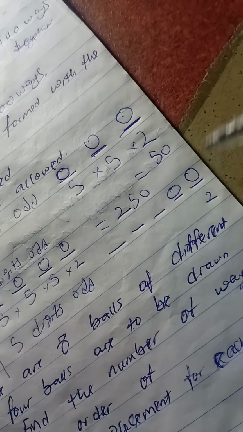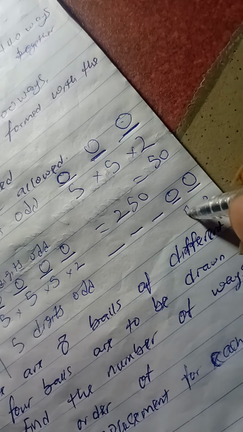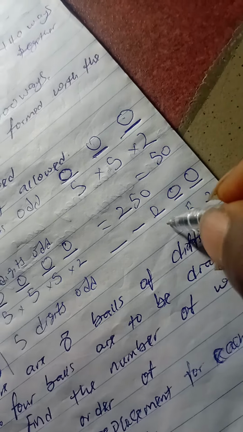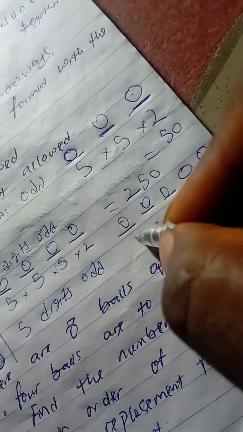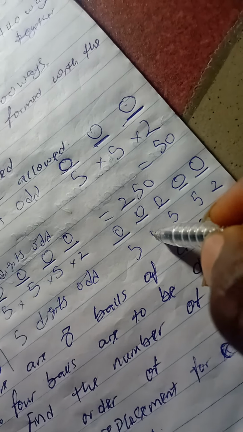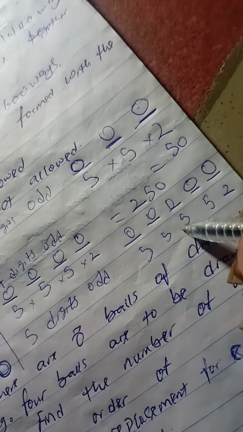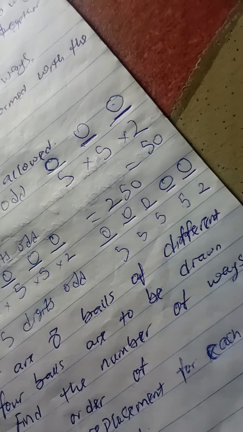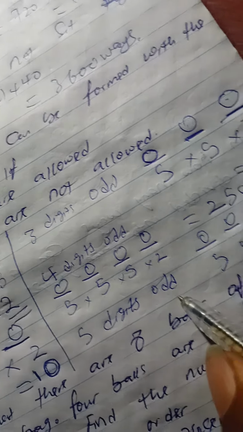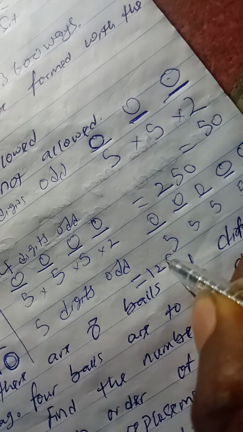Whatever you have picked here, you can repeat it. So you still have your complete choices. To fill up this, you still have 5 choices. To fill up this, you still have 5 choices. To fill up this, you still have 5 choices. 5 times 5, 25. Times 5, 125. Times 5, 625. And times 2, that's 1250. So for 5-digit odd, you have 1250 ways.